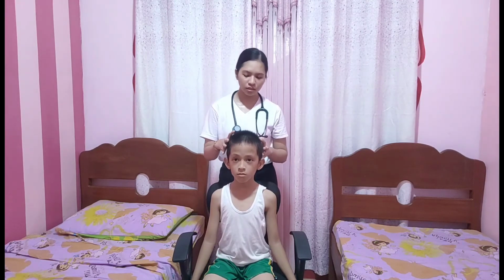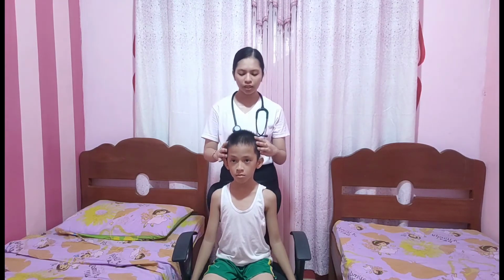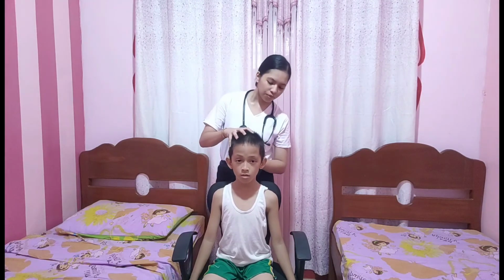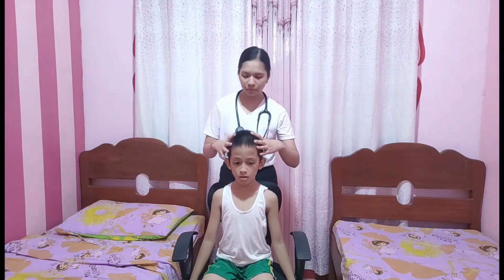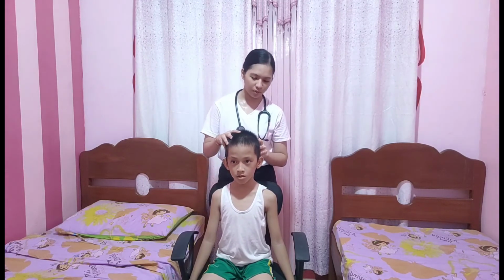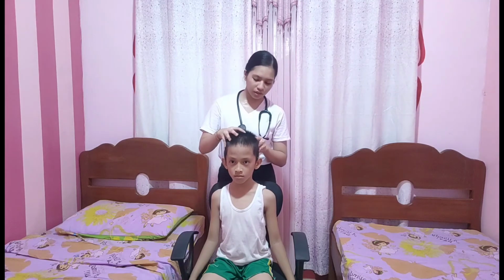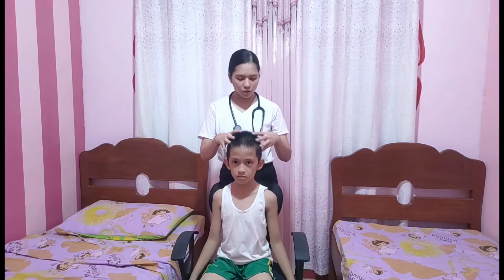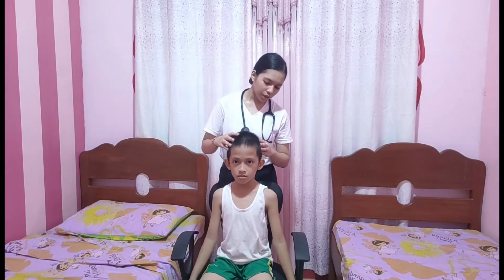The consistency of your scalp is hard and smooth. It is normal. Negative for any lumps, bumps, lesions, and negative for sensitivity. The skin and tissue integrity are intact. I don't see any swellings, ulcerations, or edema.